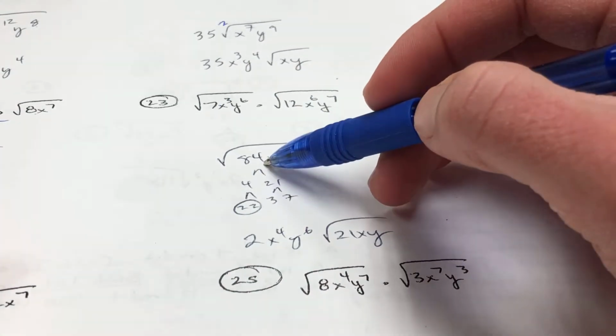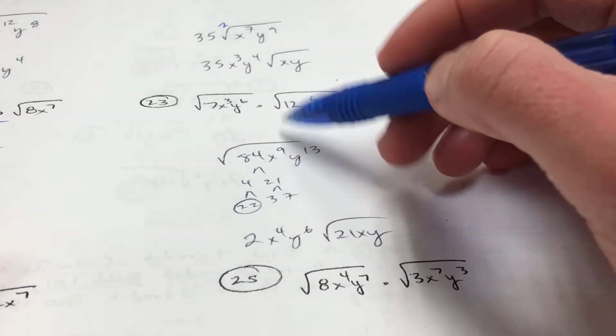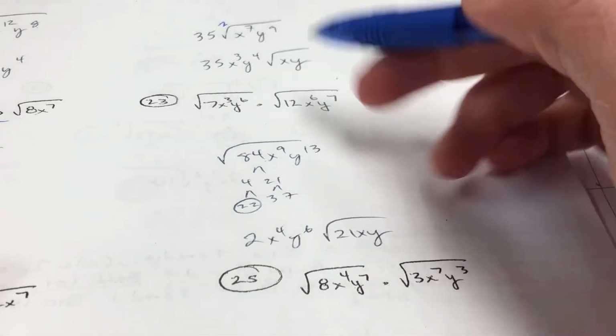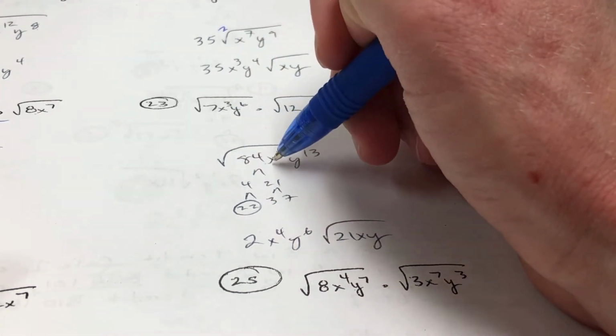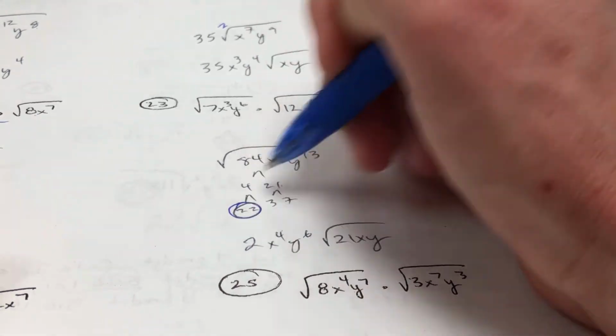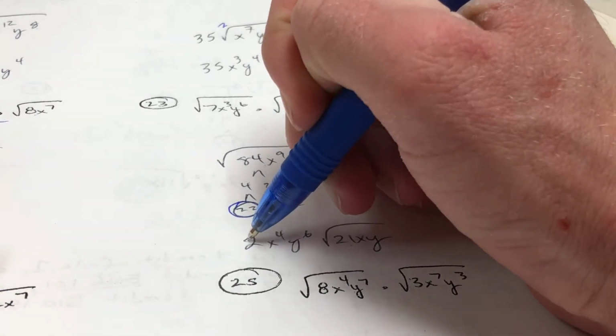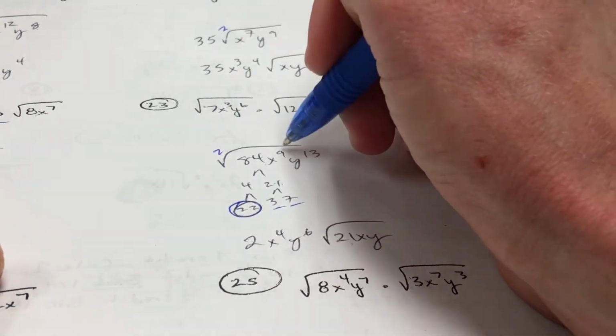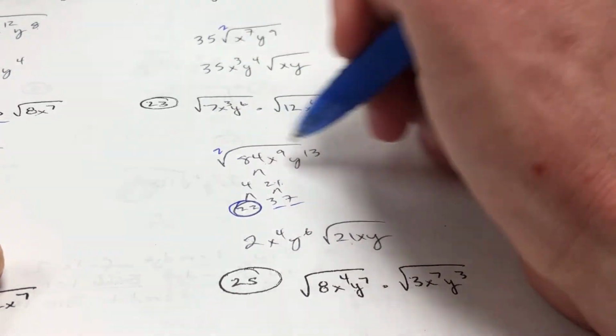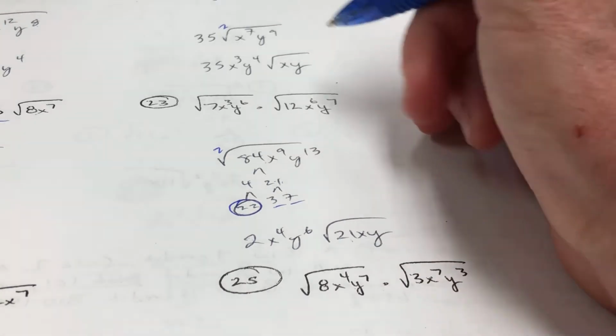23. 7 times 12 is 84. X to the 3 plus 6 is 9. Y to the 6 plus 7, 13. Square root of 84, 4 and 21. 2 and 2, there's your pair. There is a pair. 21 is 3 and 7. That stays on the inside. 21, 2 goes on the outside. 2 goes into 9 4 times, 1 left over. 2 goes into 13 6 times, 1 left over.